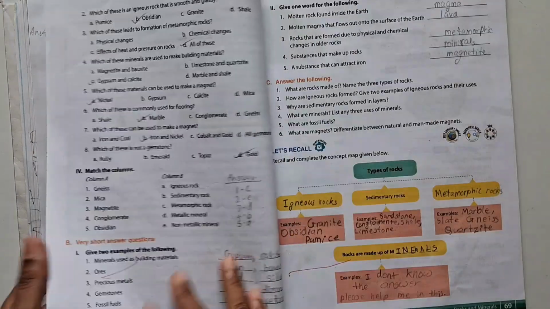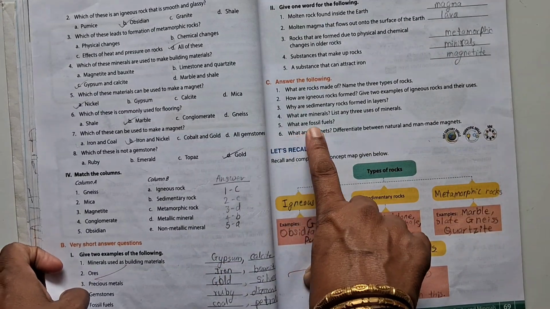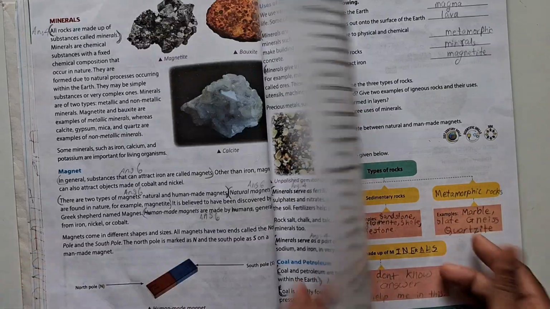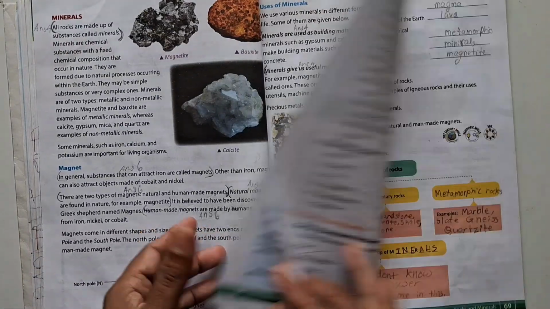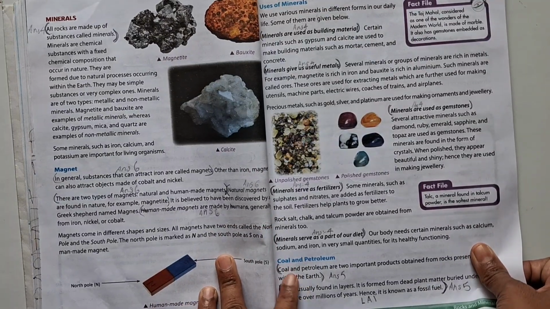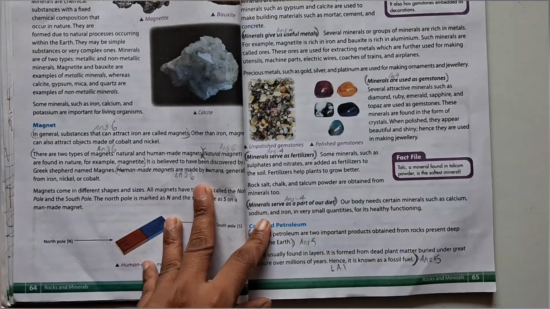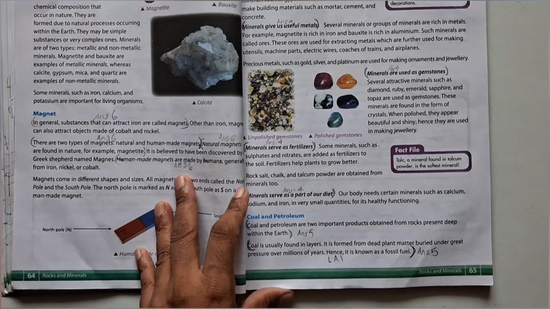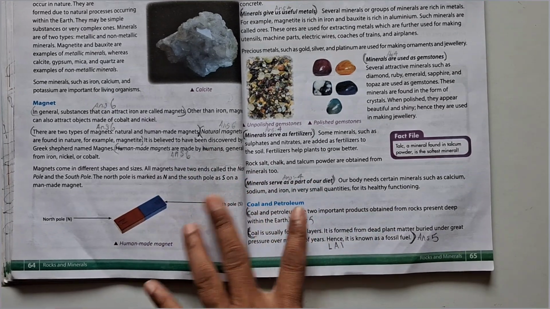Now next, what is a fossil fuel? The last question there is, what is a fossil fuel? Our answer is on page number 65. You can see here inside, coal and petroleum.